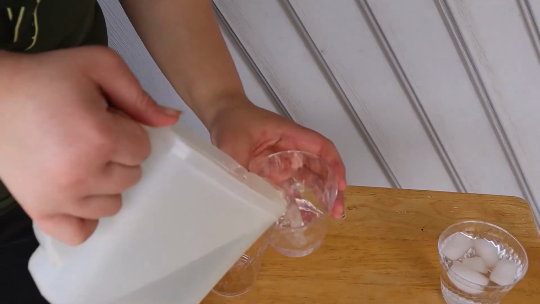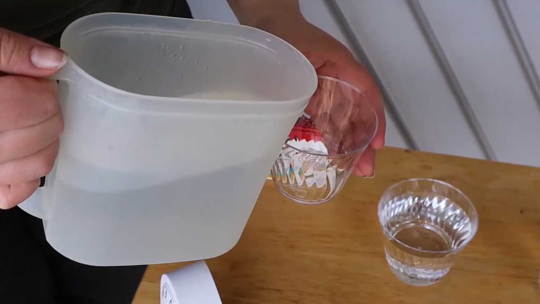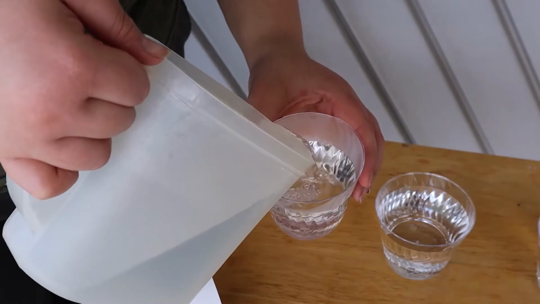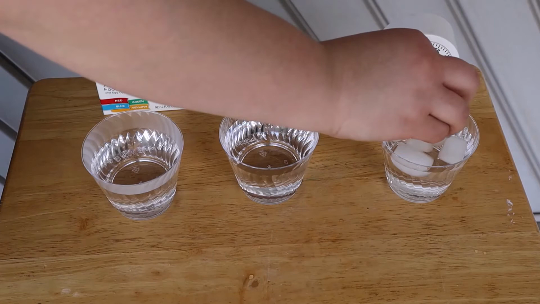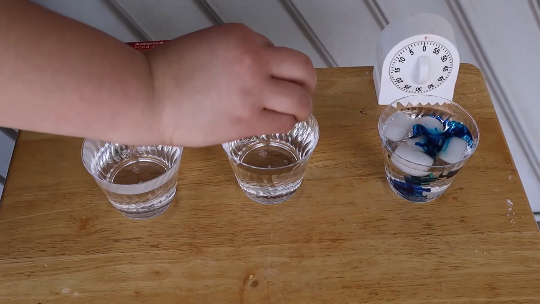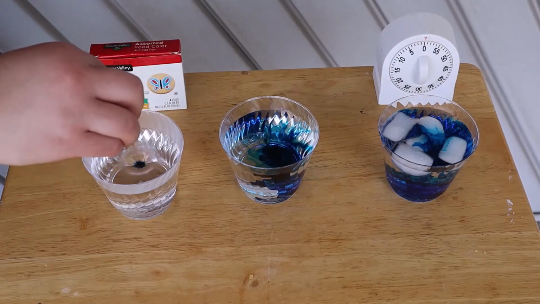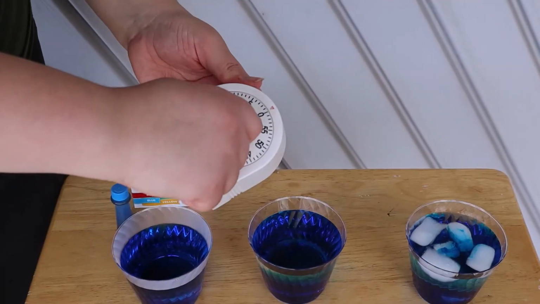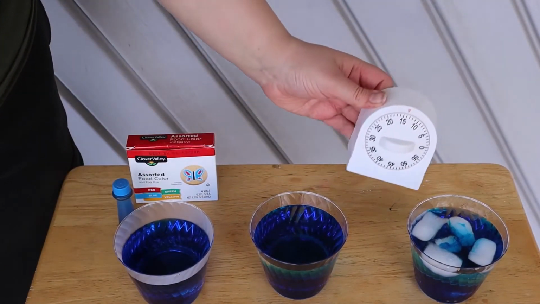We fill our second glass with room temperature water. And our third and final glass gets nice hot water. Now we are going to add 5 drops of food coloring into each of our glasses. Once we have our 3 groups prepared and ready, we set the timer for 15 minutes.